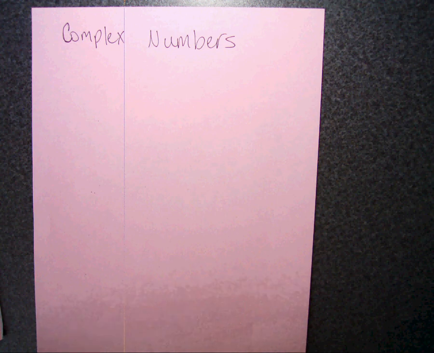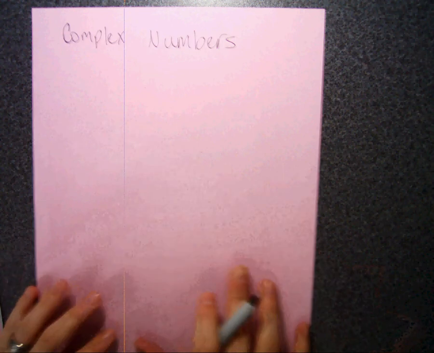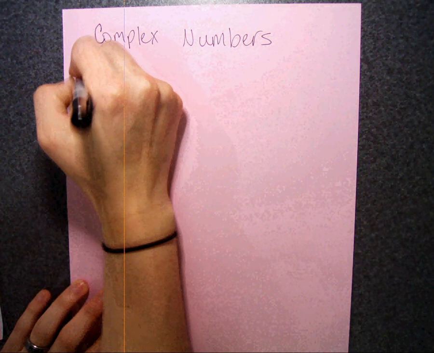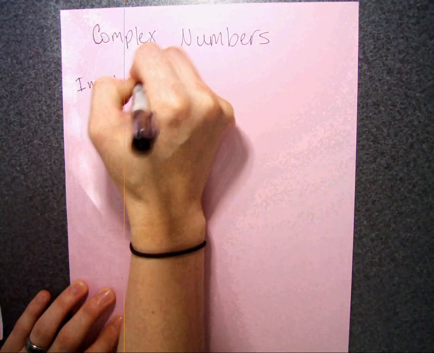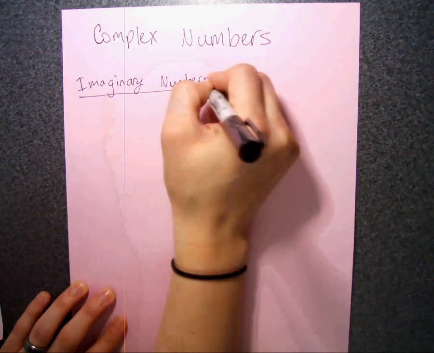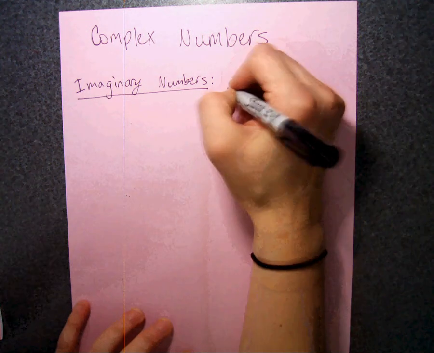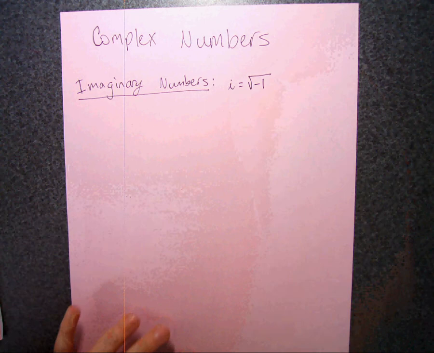Alright, so the very last section we're looking at is complex numbers. Before I tell you what a complex number is, let's look first at what an imaginary number is. The most basic imaginary number is defined as the letter i, and it is the square root of -1.